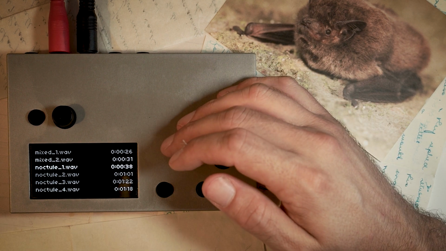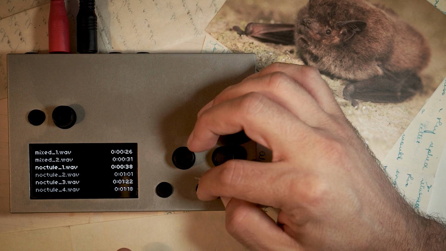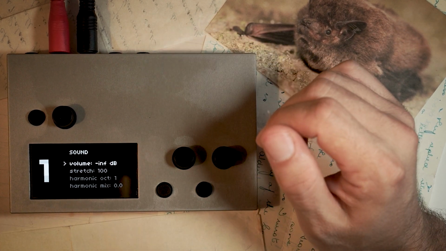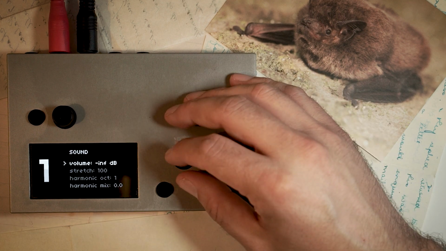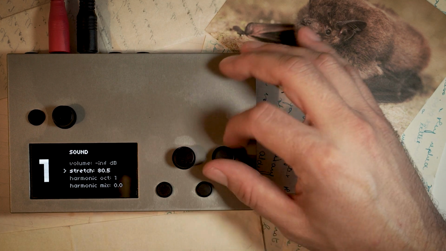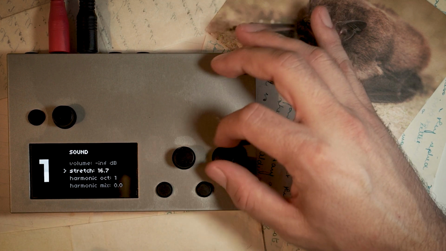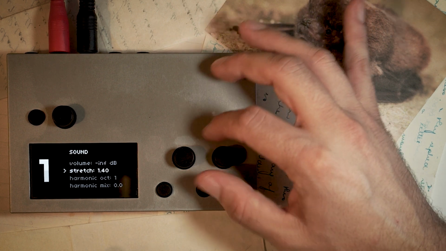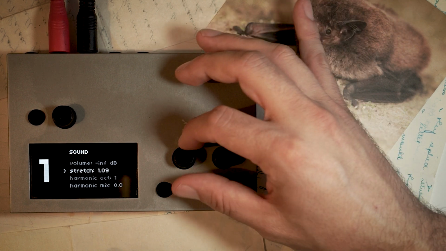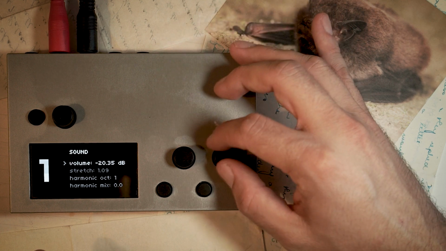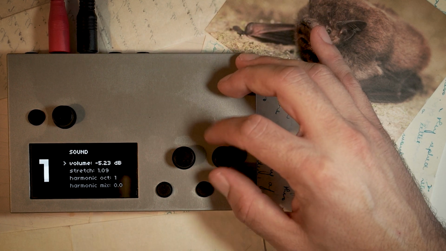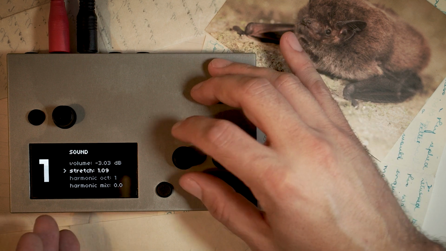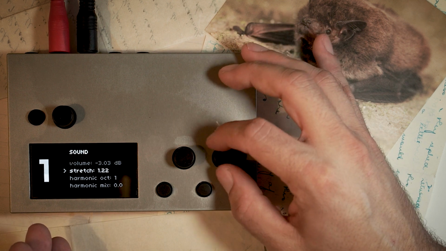Okay, so let's try and load up a bat call that we have recorded. This is a normal noctule that was already time stretched quite a bit in the processing area. But now it sounds something like this. So this is, let's say, the original file. But we can stretch it as much as we want.